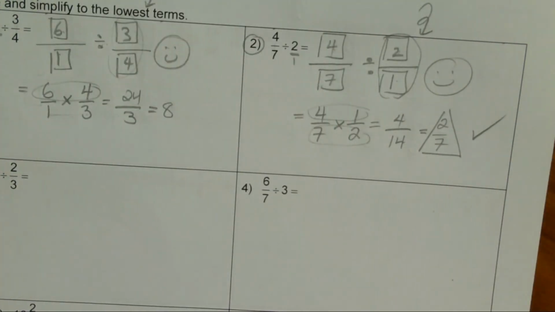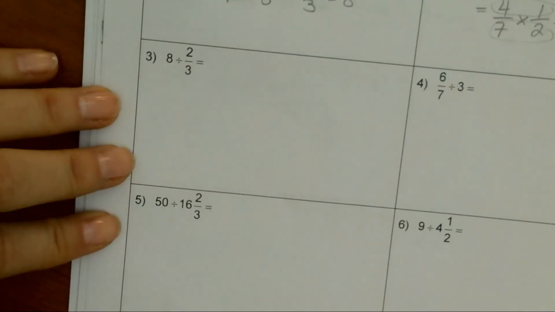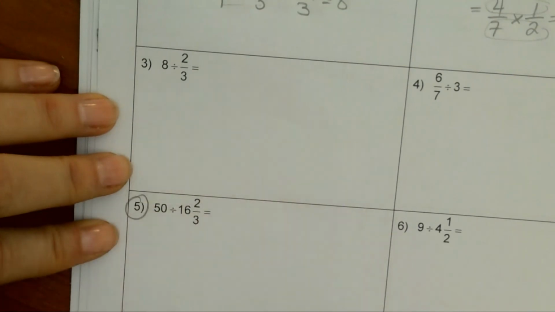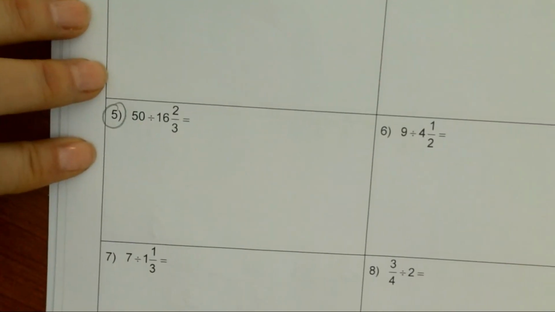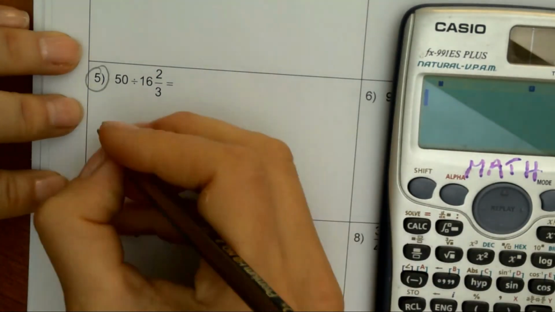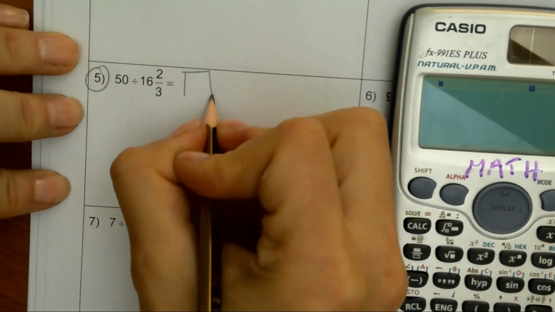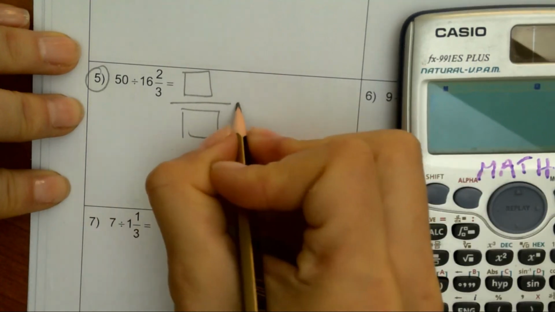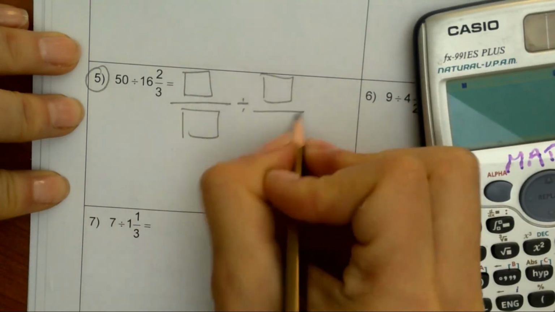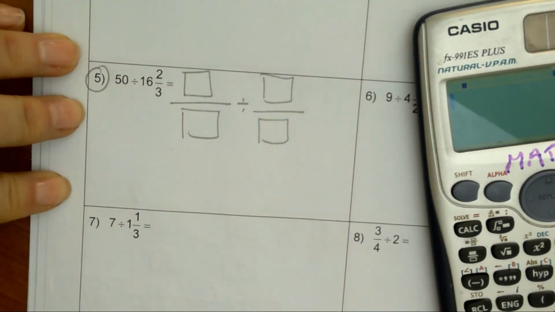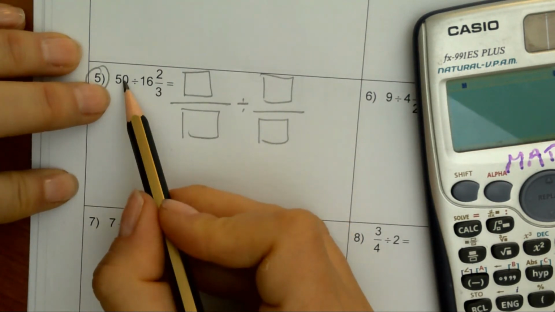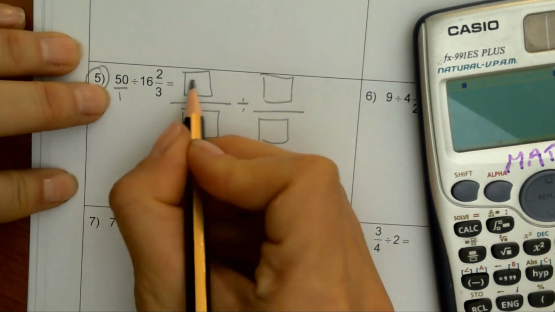Let's do number 5 together. Okay? You have to do all the questions, but I'm going to do some for you. So I go, does it look pretty? No, something looks funny. It doesn't look like this. So let's make it look like this. 50. Well, I have to put it over 1 to make it a fraction.